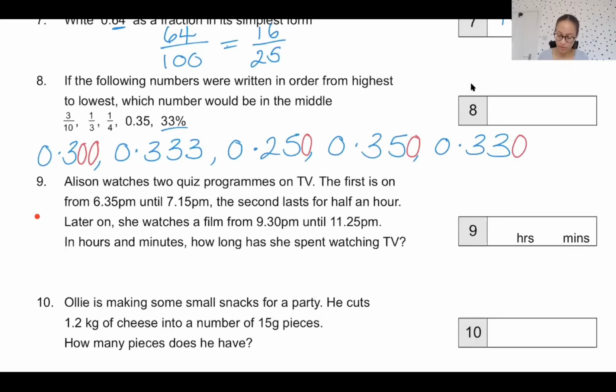So if we were to cover up the 0, imagine that's covered with this. No, that's not much better. But cover up the 0 and the decimal point. You can do that with your finger on paper. And then you've got 300, 333, 250, 350, and 330. So you should be able to put those in order, just imagining that they're whole numbers. And the reason I can do that is because they all have 0 at the front. They all have the same number of units. Okay, just give you a second to order those, and then you can send me the middle number.